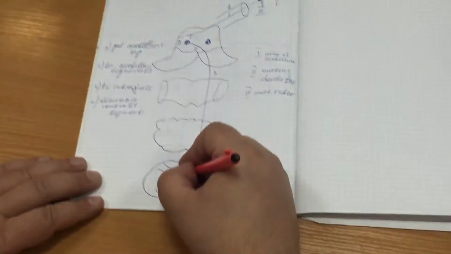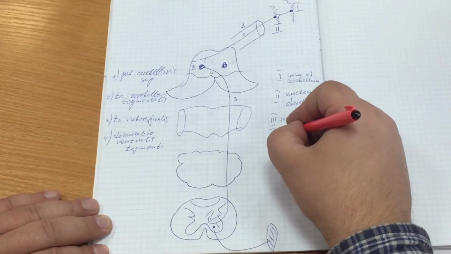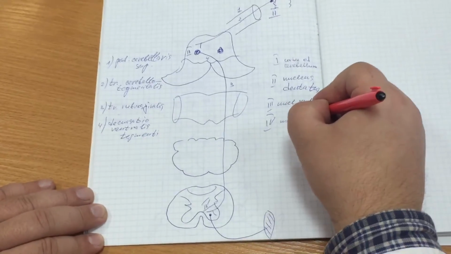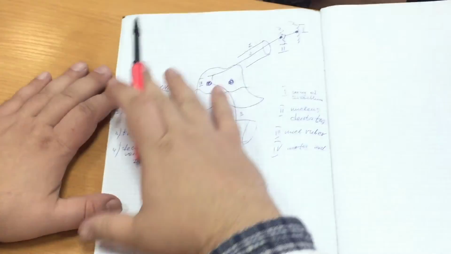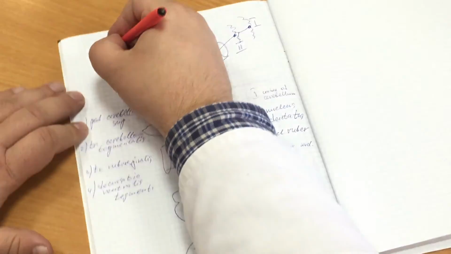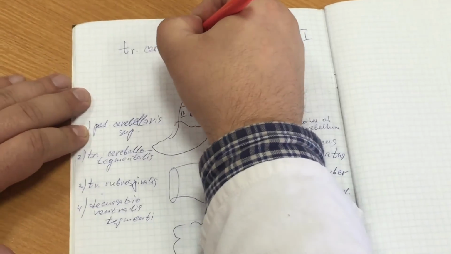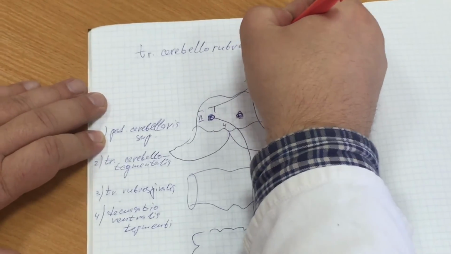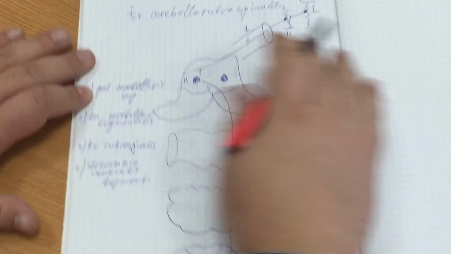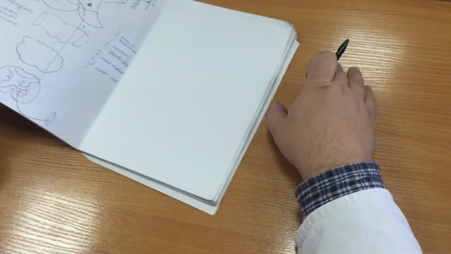And the fourth neuron, the motor nuclei of the anterior horn. And the whole name of this tract is tractus cerebellorubrospinalis. It conducts involuntary motor impulses, balance and coordination of movements. That is all.